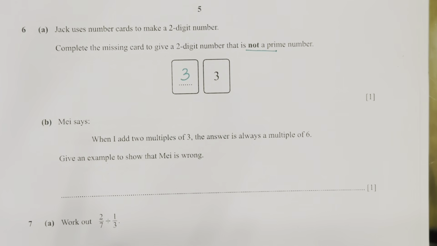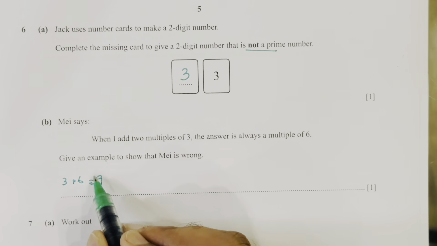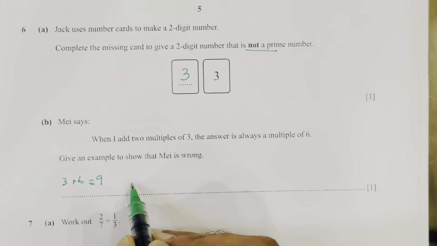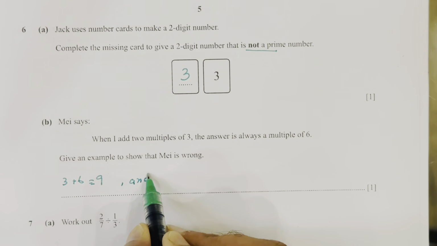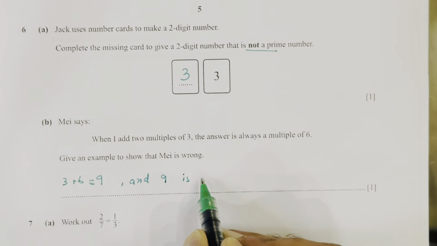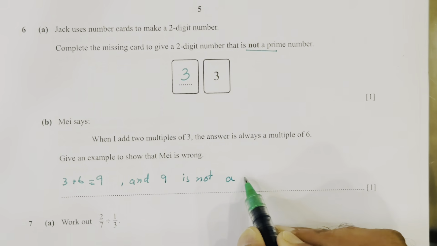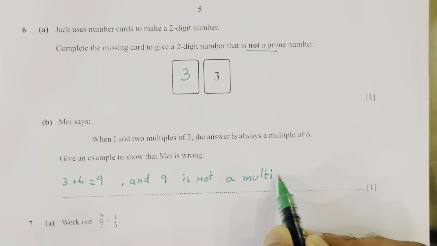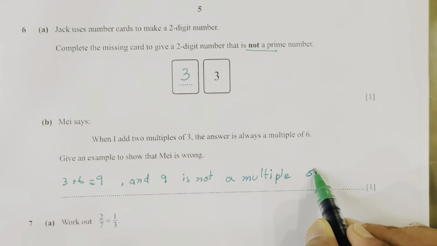Okay, Me says when I add 2 multiples of 3, the answer is always a multiple of 6. Give an example to show that Me is wrong. Okay, multiples of 3, if we add like that, 3 plus 6, we know that 3 plus 6 is 9. Now these are multiples of 3, but 9 is not a multiple of 6. So we have shown that 9 is not a multiple of 6. So we have proven Me wrong.